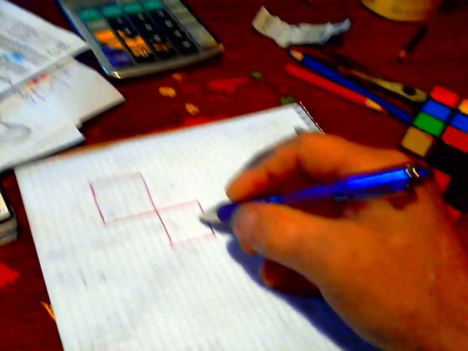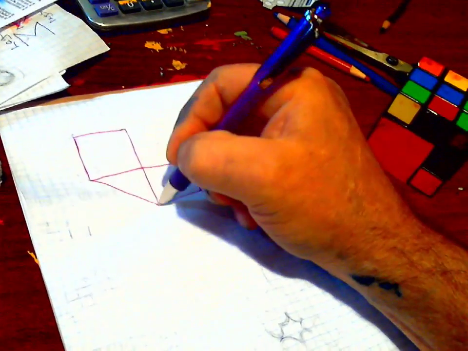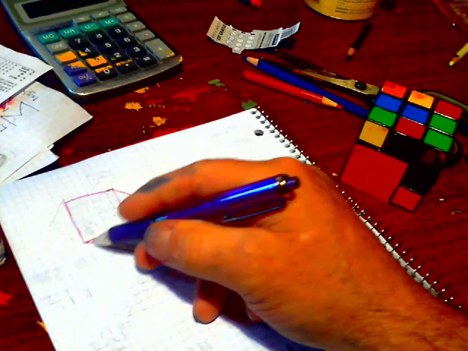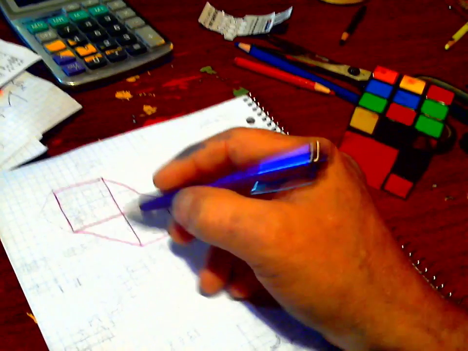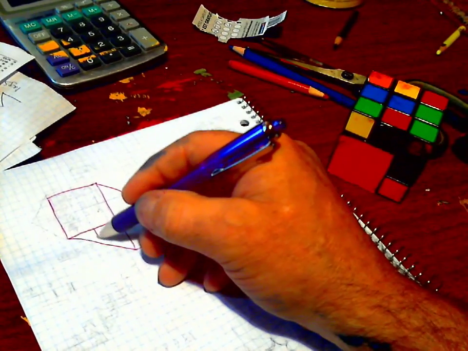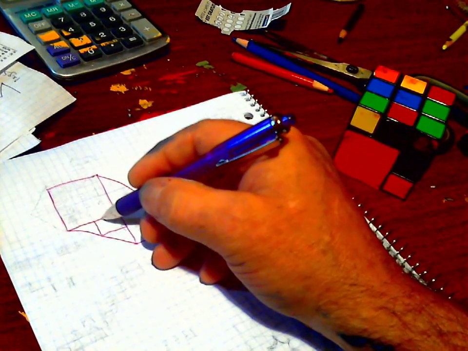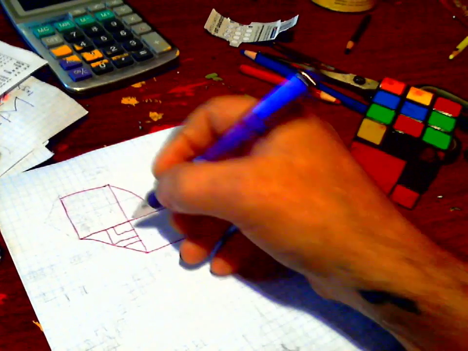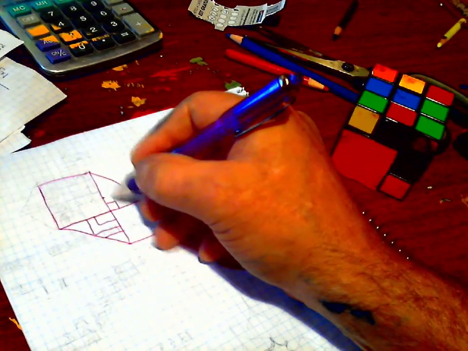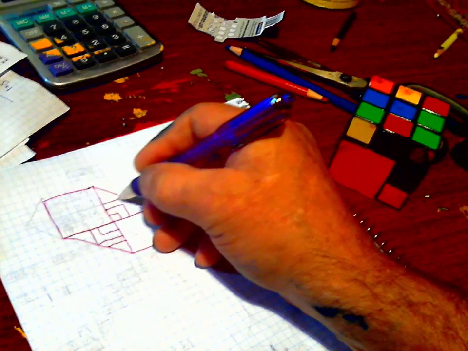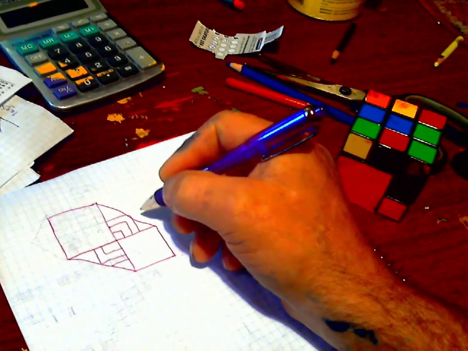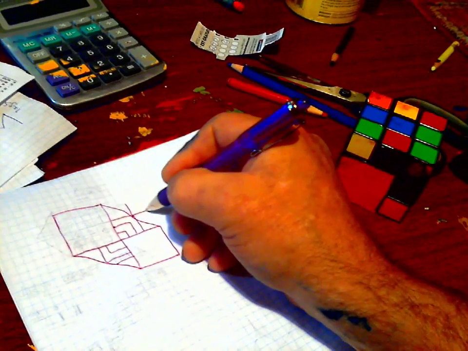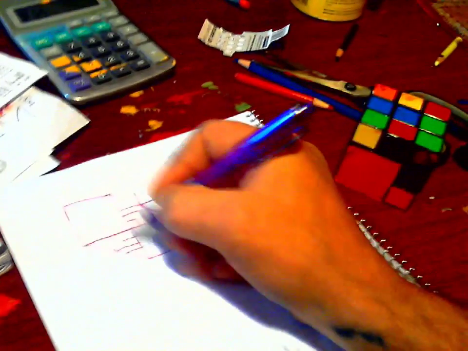And now what I'm going to do is I'm going to connect them. So once I connect here to here, I will now strengthen this area, and I will strengthen this area over here to where now I can have my own bay.